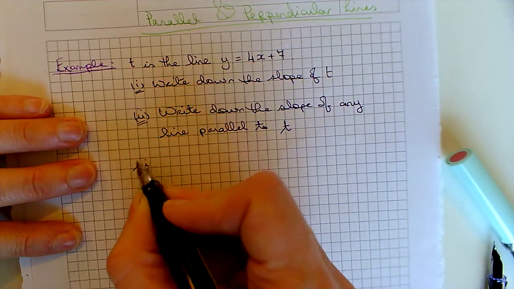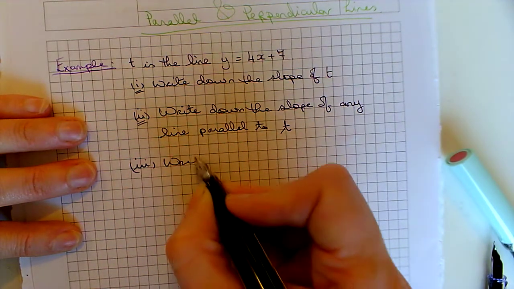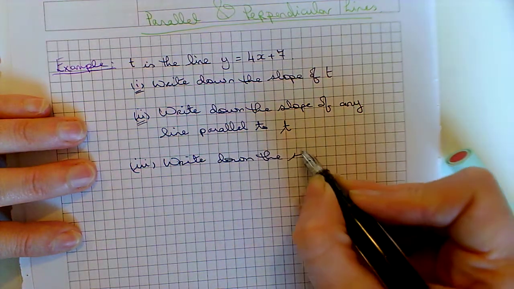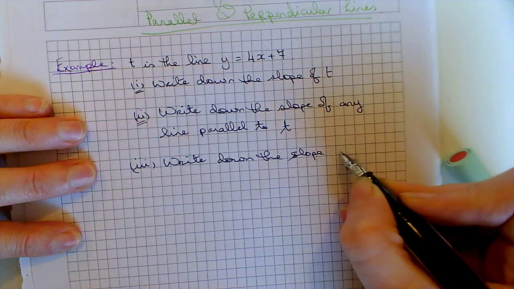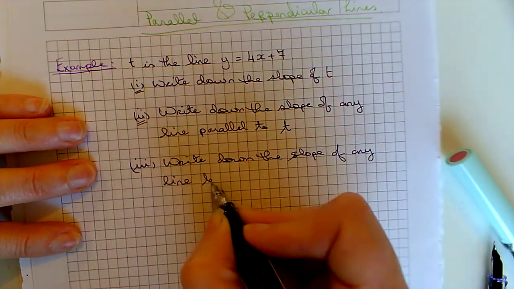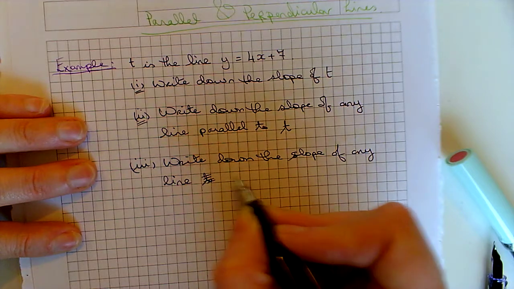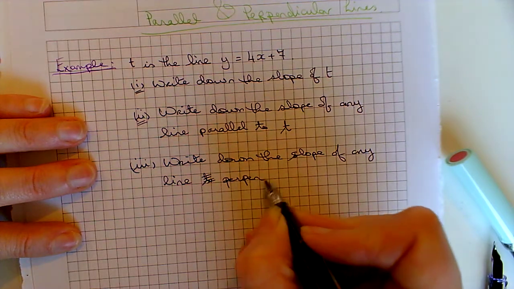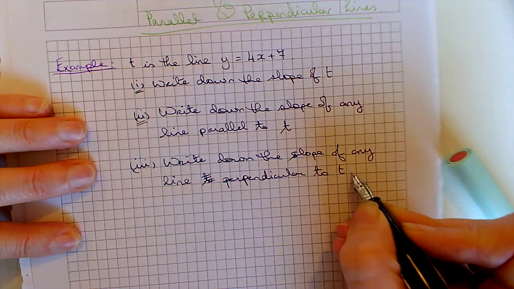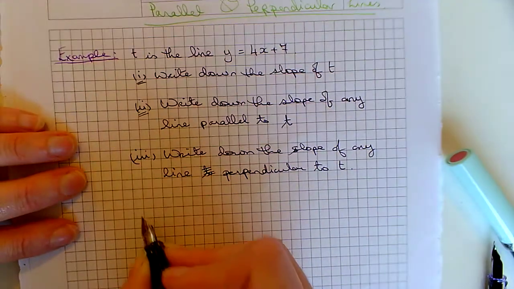And for part 3, write down the slope of any line perpendicular to t. Some follow-on questions.